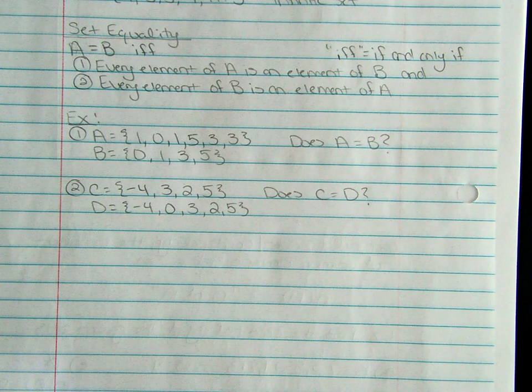So then if we're looking at example number 2 for set C and D, what do you think? Is C equal to D? The question to ask is there anything living in one of them that doesn't live in both? 0. Yeah, 0 lives down here in D, but there's no 0 living up here in C, so these are not equal.